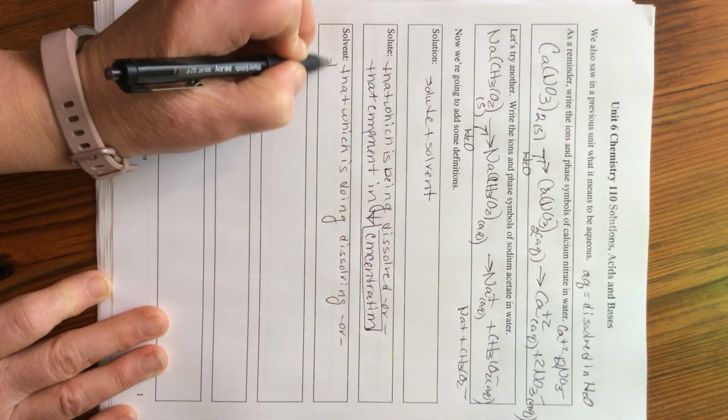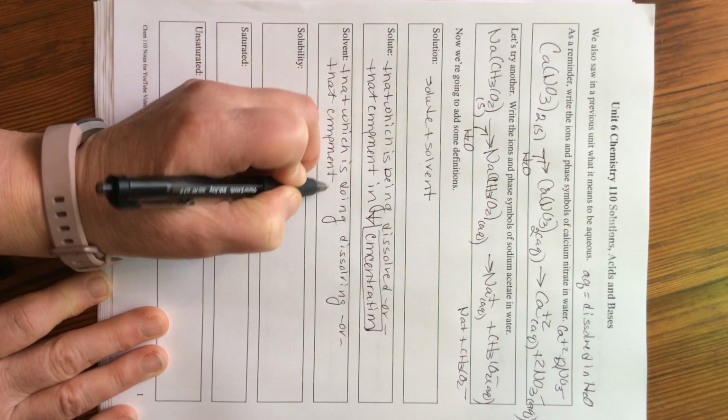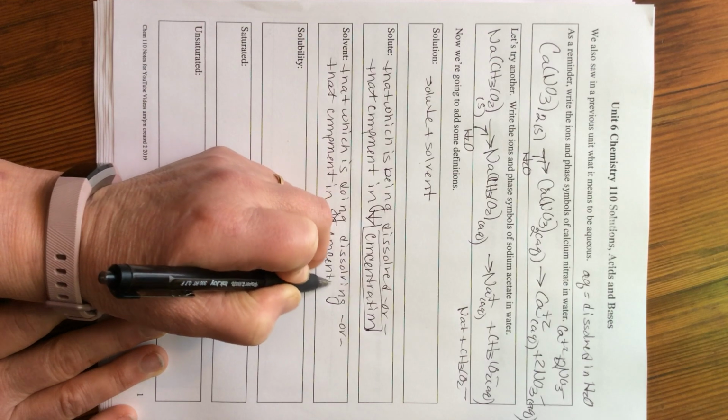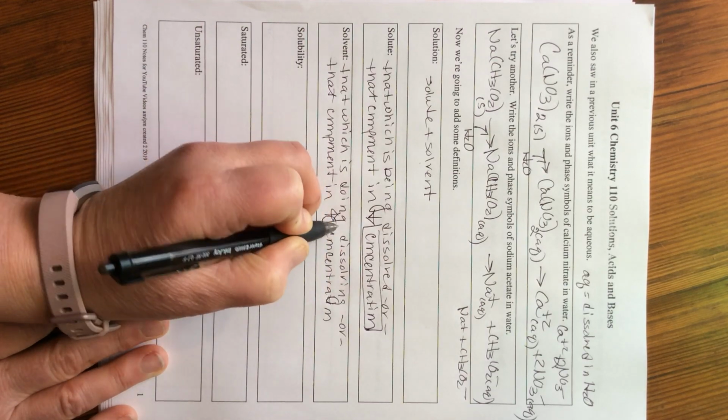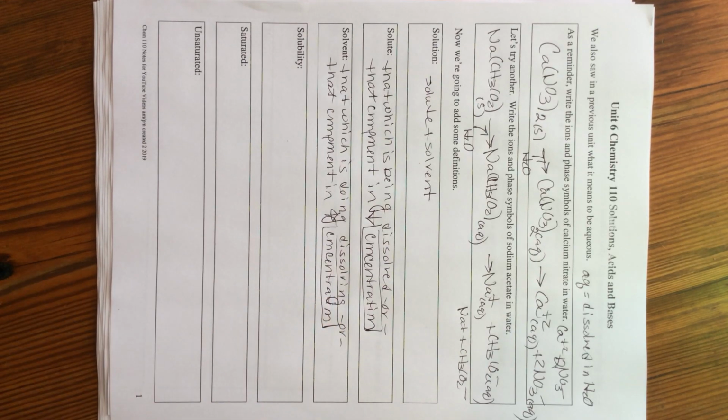Or that component in greater concentration. Okay, so there's concentration unit again.